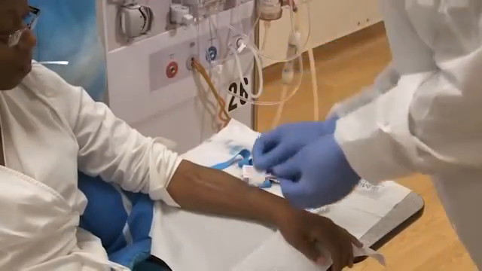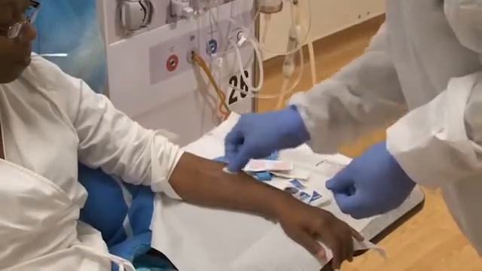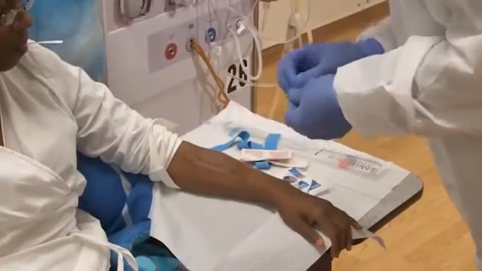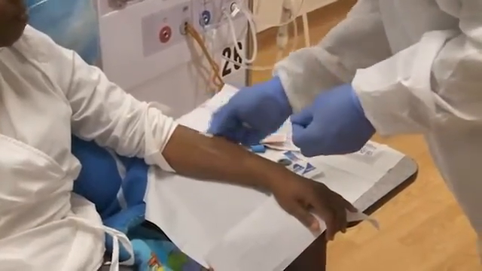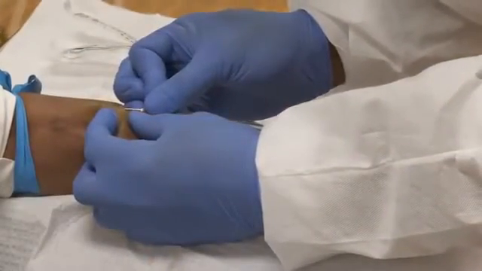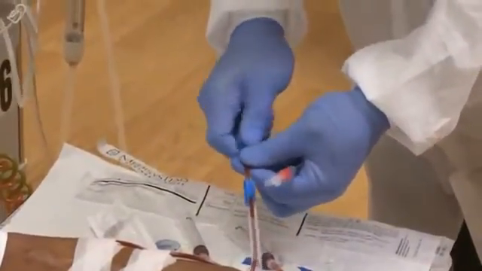If the site is clear, apply skin antiseptic to the site and allow it to dry. To maintain aseptic technique, let the antiseptic air dry naturally and do not touch the clean site. Perform cannulation and be careful not to contaminate the area that has been cleansed. Secure the needles and connect to the blood lines using aseptic technique. And remove gloves and perform hand hygiene.